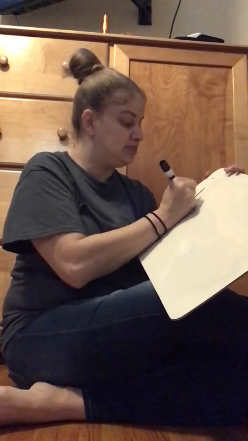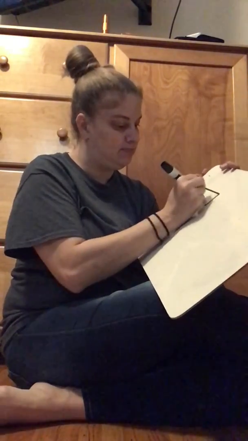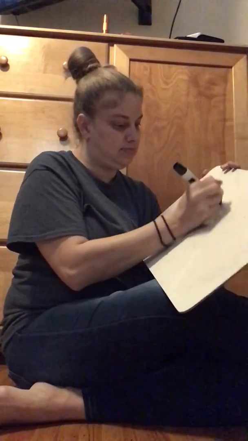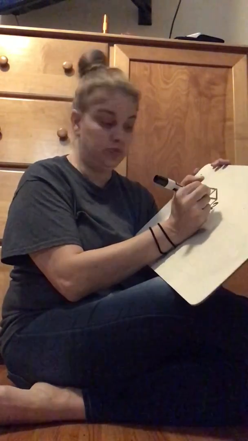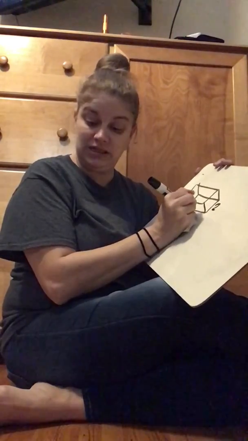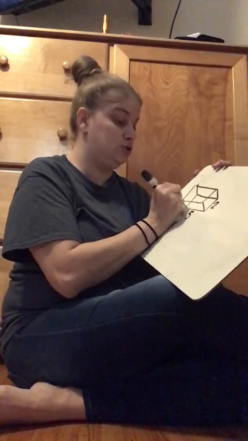All right, so number 6. You have a rectangular prism with dimensions 2 by 2 by 5. What is its volume and what is its surface area? So let me draw that as best I can right now. So I know the height is 2, the length is 5, and the width is 2.